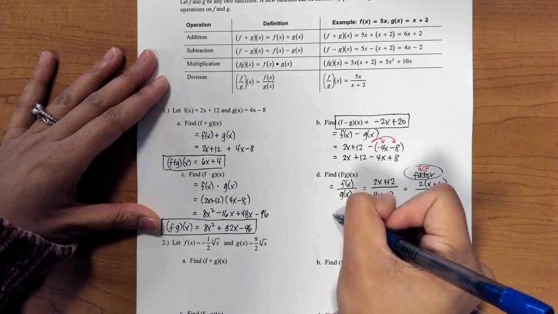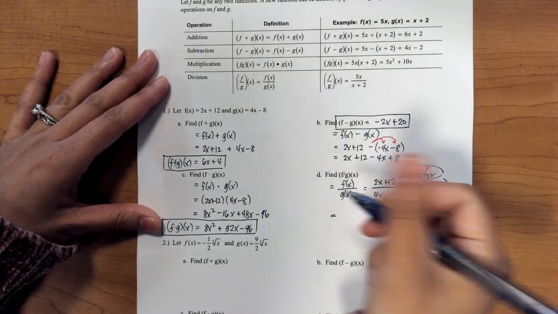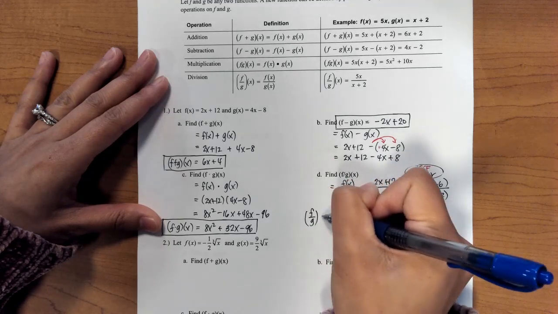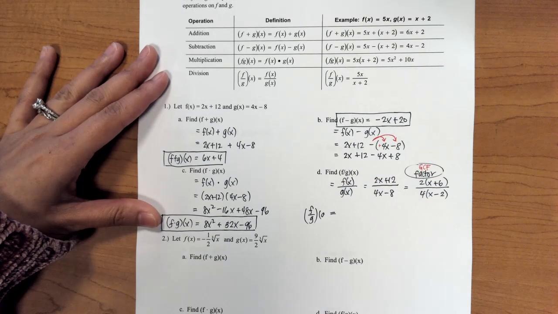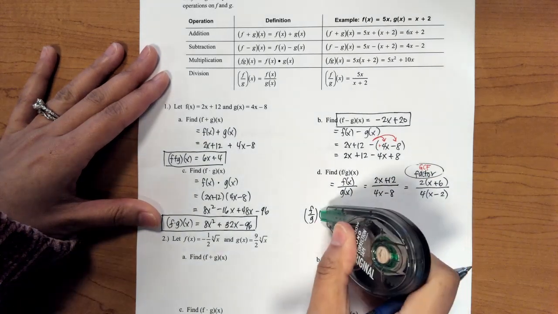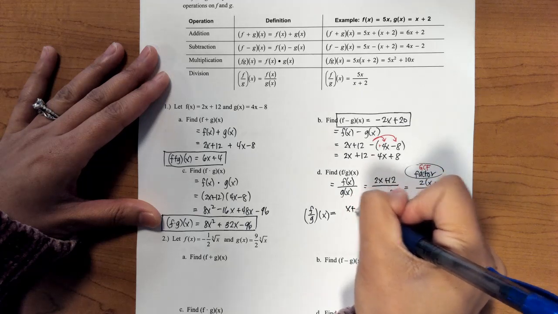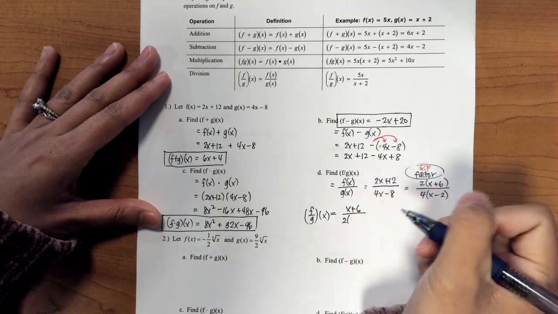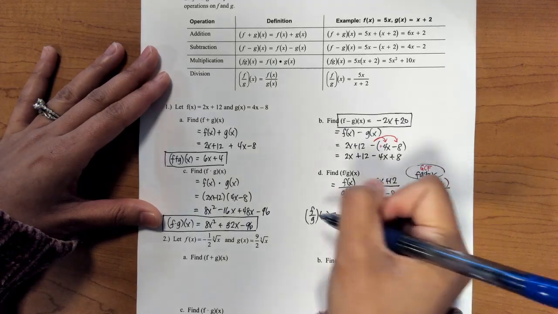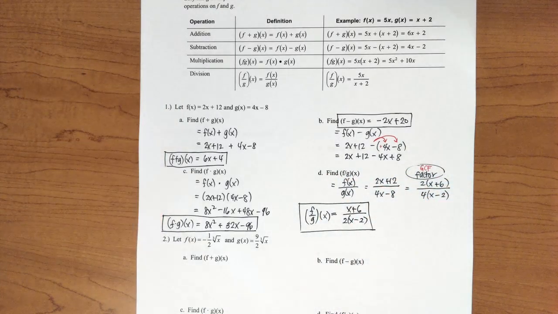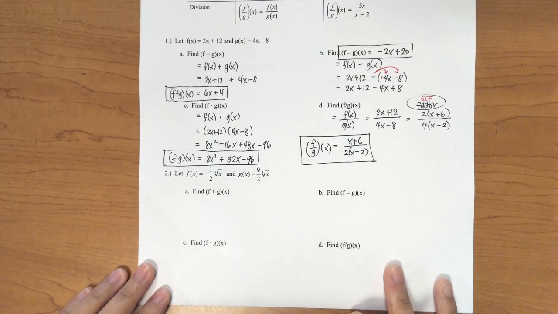And so we would get f over g of x, oops, sorry, equals x plus 6 over 2 parentheses x minus 2. And you don't need to distribute to unfactor anything. So once you factor it, you can leave it as is.